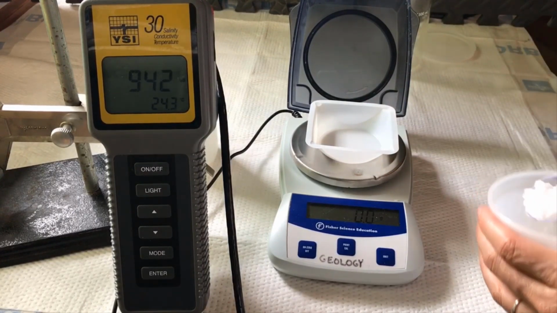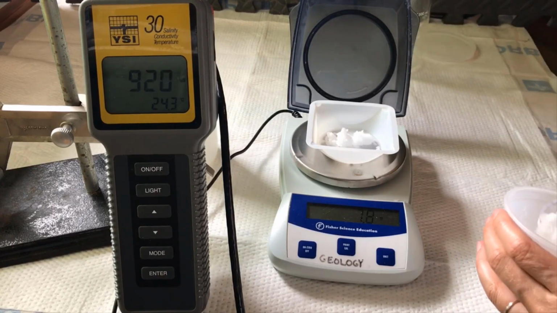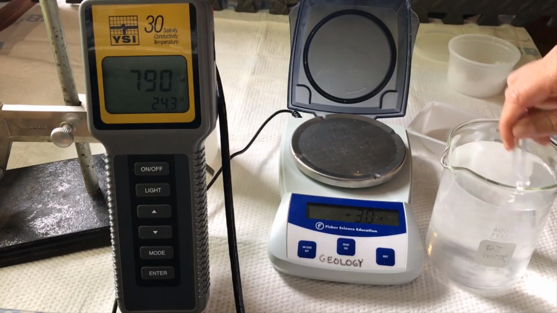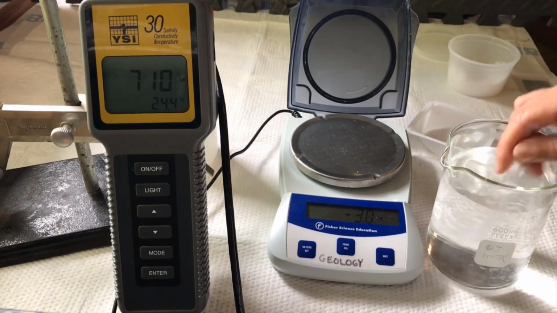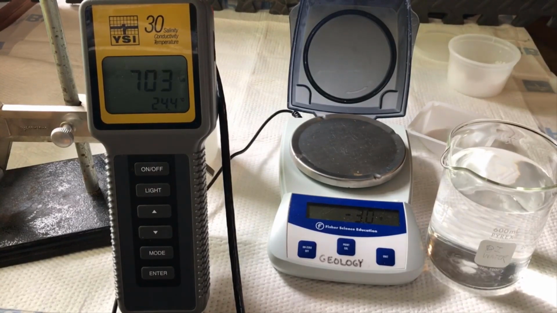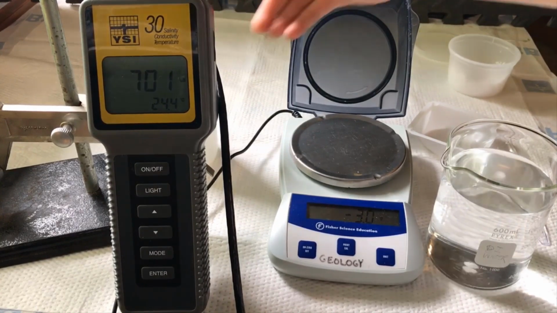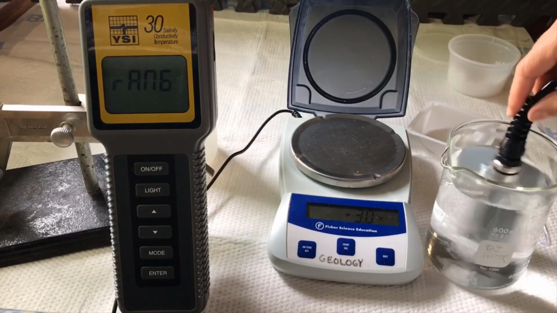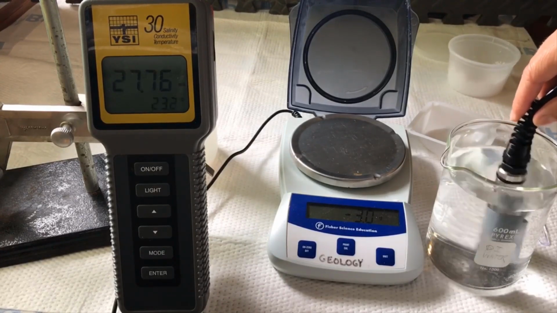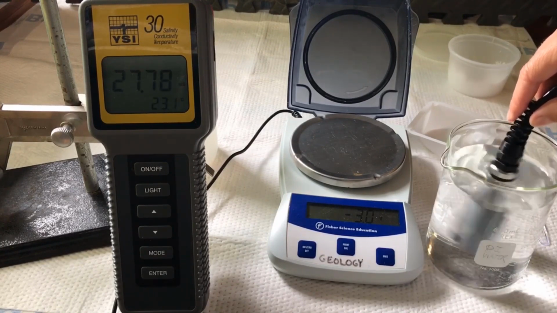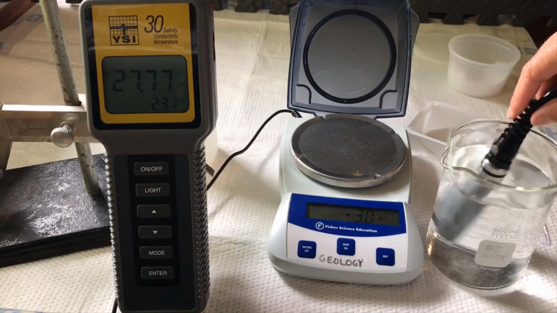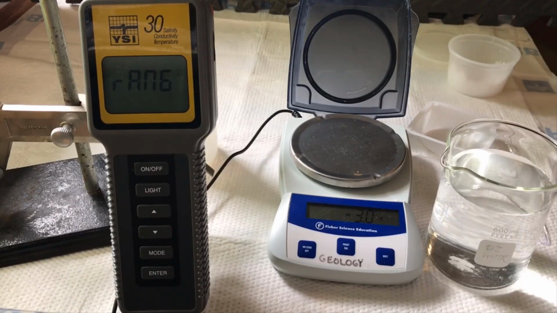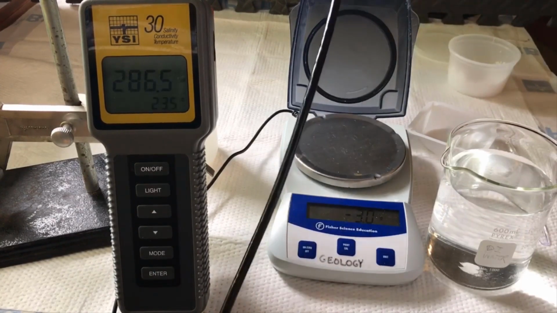So the mass of salt added to make solution F is 12 grams. Let's measure the conductivity for solution F. The conductivity for solution F is 27.77 millisiemens. So you now should have all of the data you need to complete this lab.